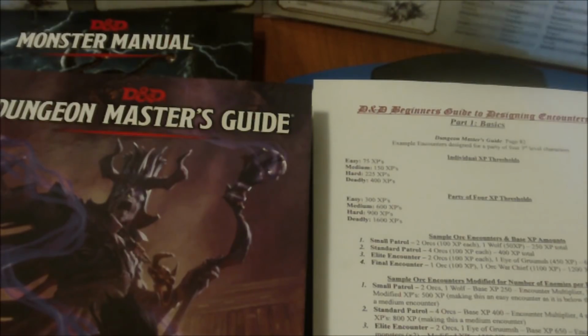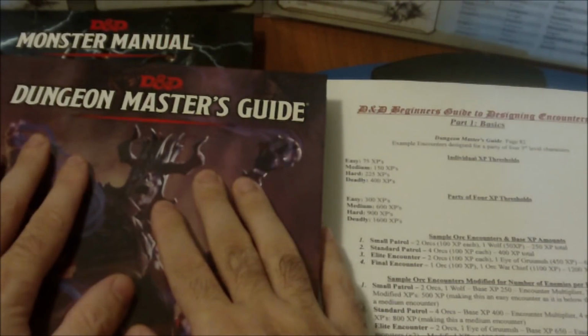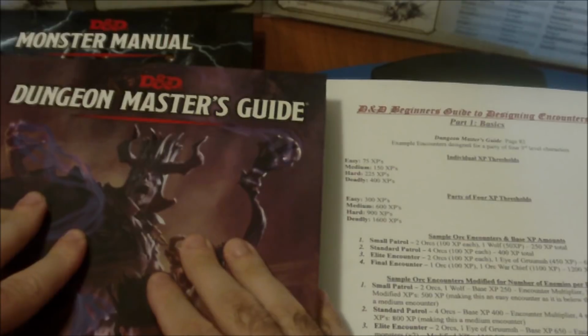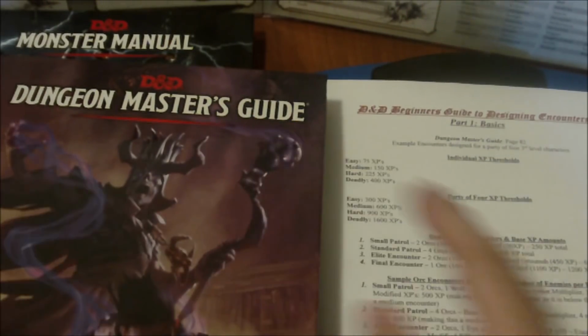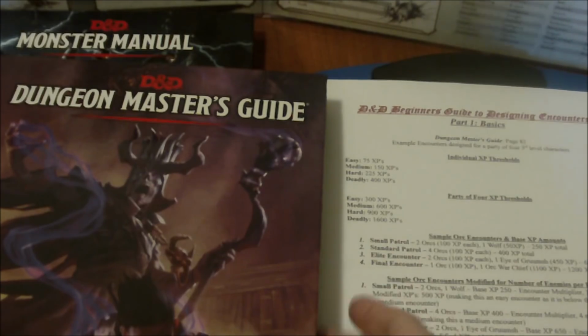So the first thing I want to do, I'm not going to leave this open to this page throughout the entirety of the video. So if you're watching this and you're a new dungeon master and you want to learn how to do some of this stuff, what I'd recommend is turning to page 82 in the Dungeon Master's Guide.